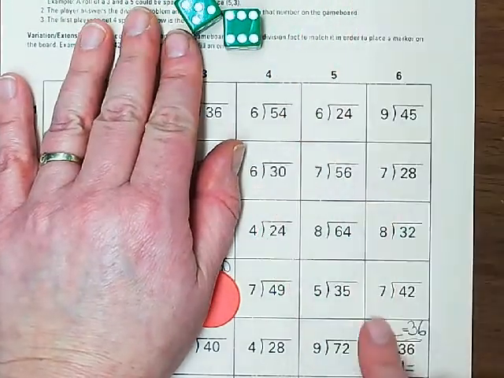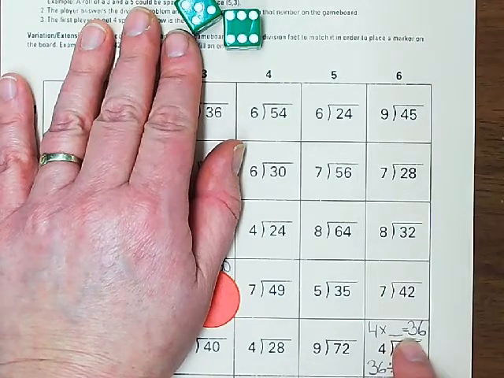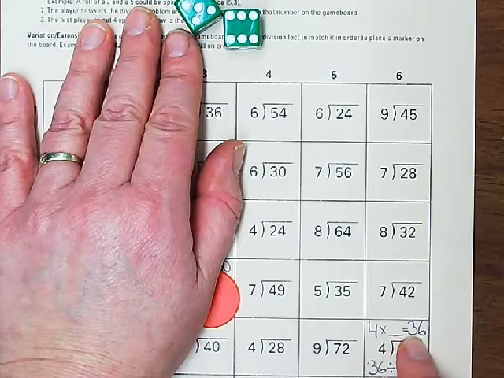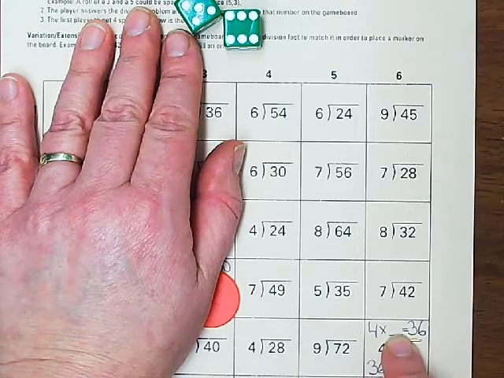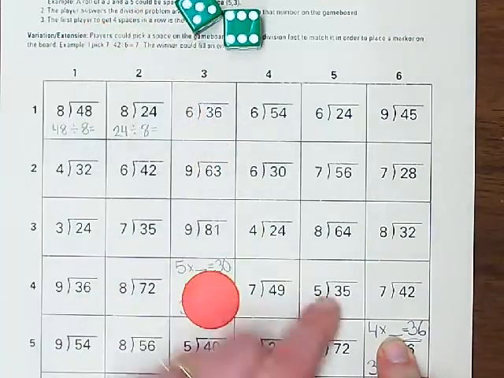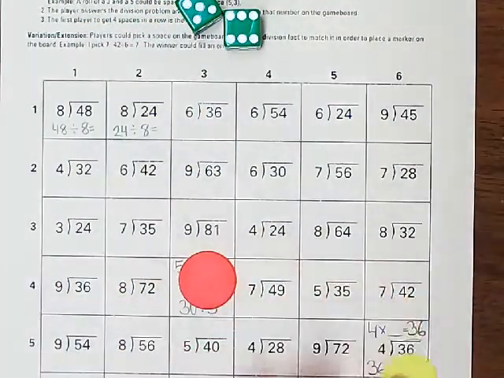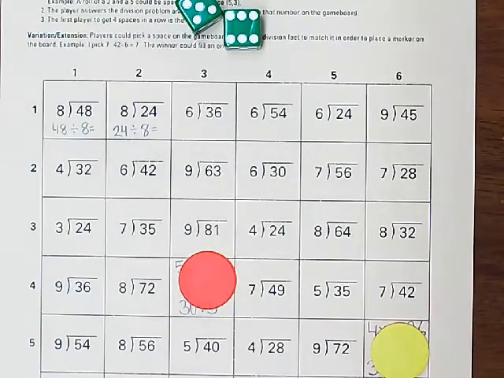Now I could have also looked at this and thought, well, I know that 4 times 10 is 40. So if I have 1 less 4, that would take me to 36. So that would be 9. So 4 times 9. So 9 is my answer. Boom. I put my piece down.